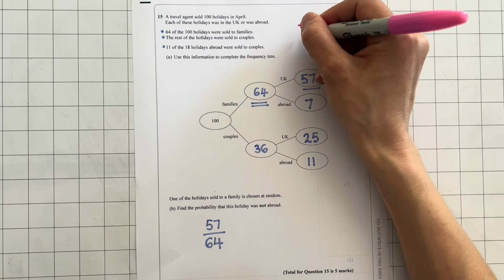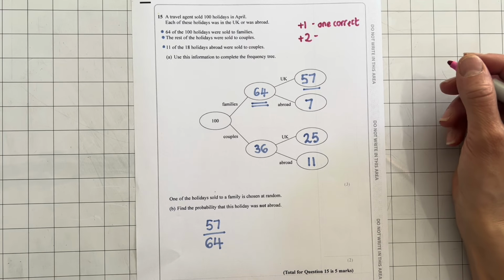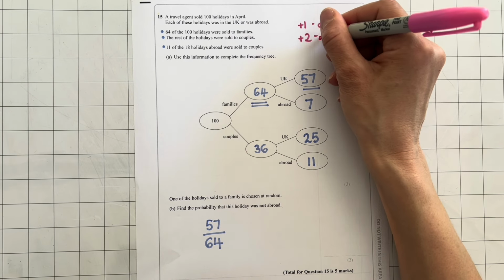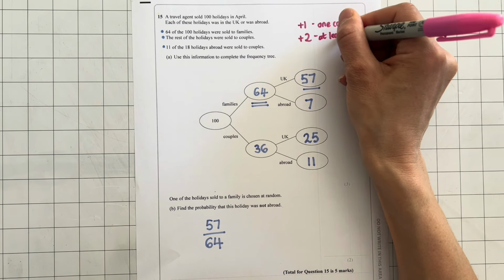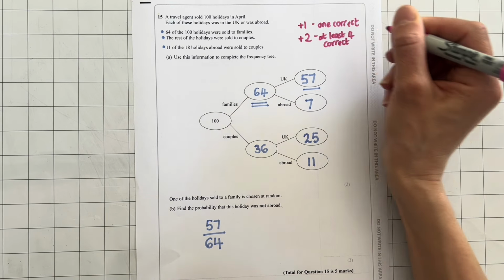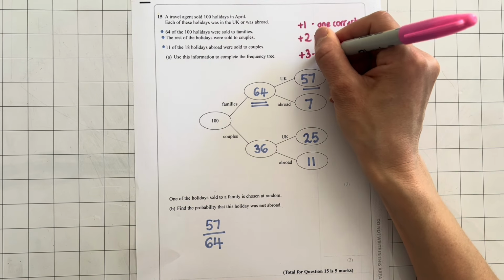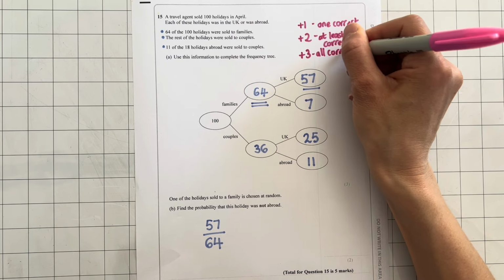And there are 2 marks if you get at least 4 correct. Otherwise, it's full 3 marks for all correct.